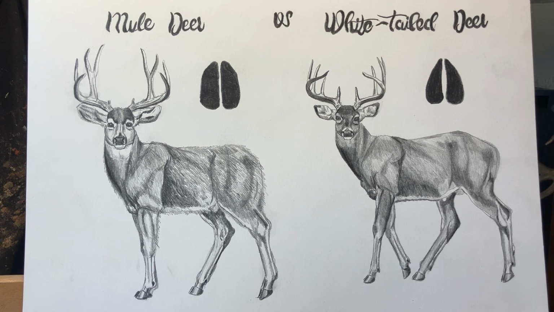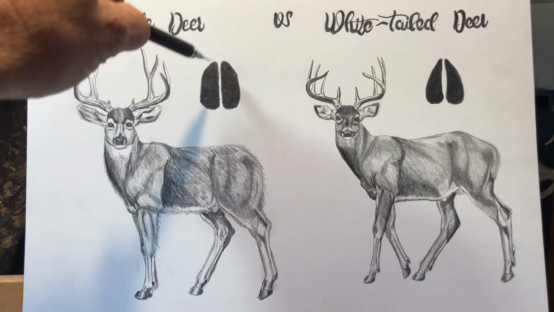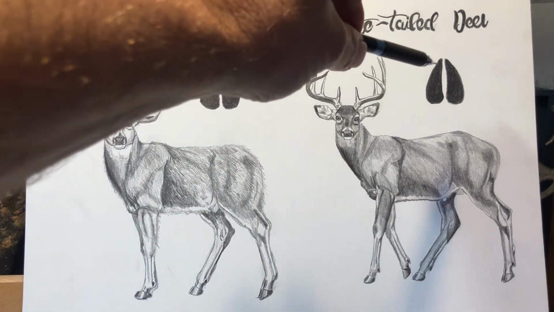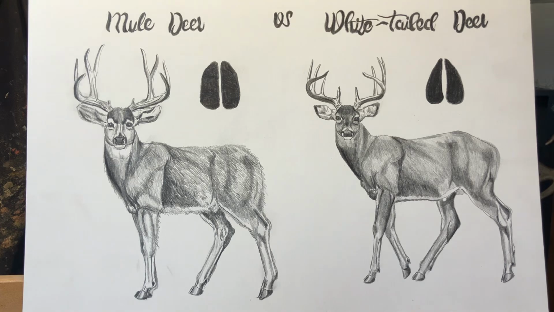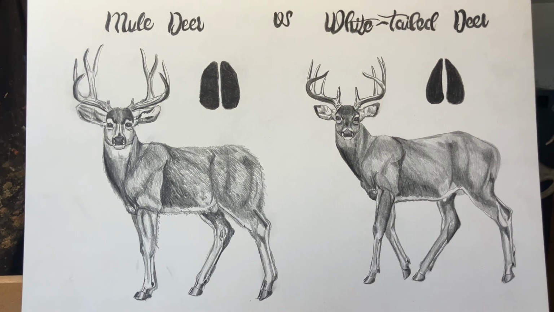You can look at this drawing and see the differences and some of the things I pointed out, how they stand out. The tracks, I've included that. It's kind of hard to tell, but the mule deer has a little more rounded sides to them, whereas the white-tailed deer kind of resembles more of a heart.